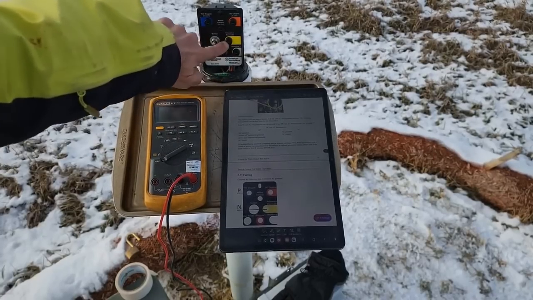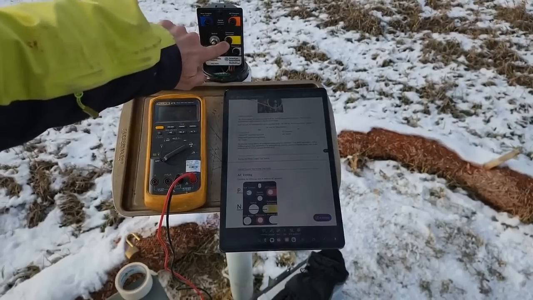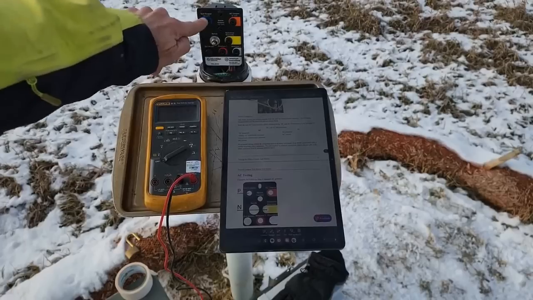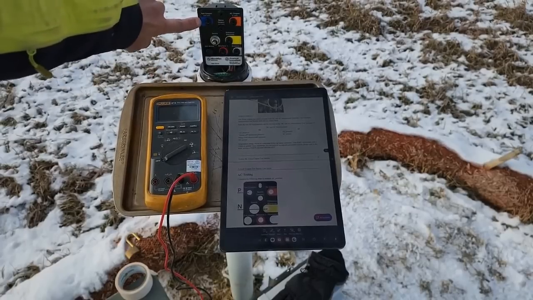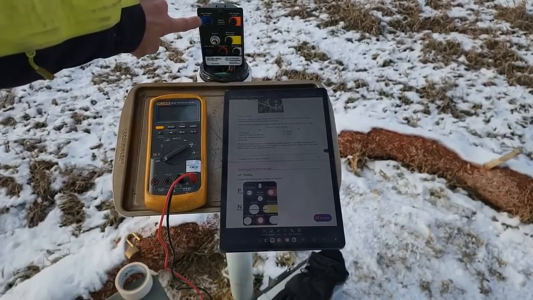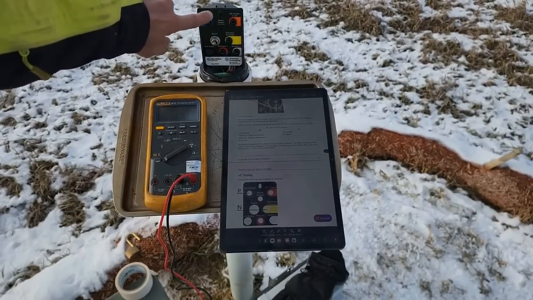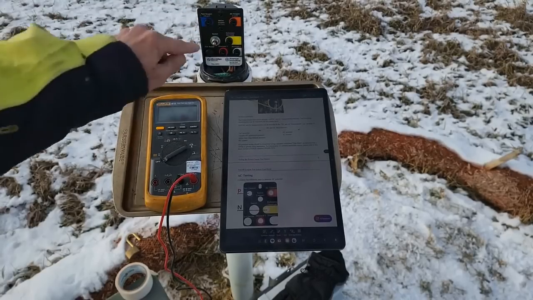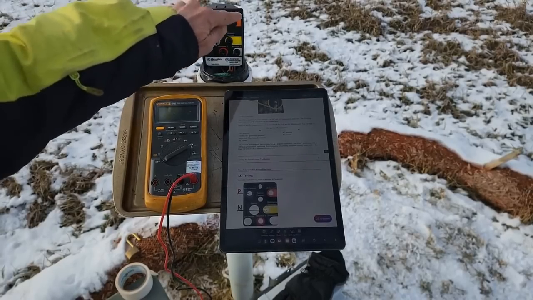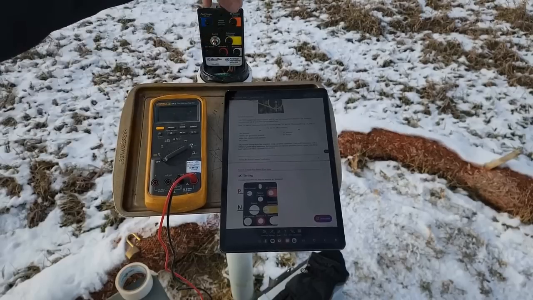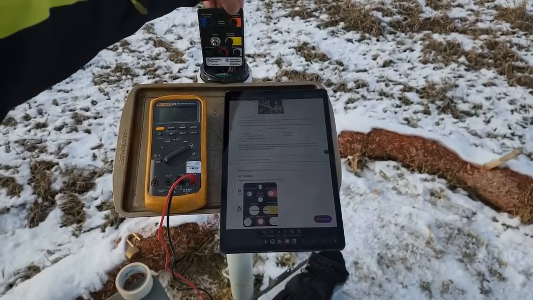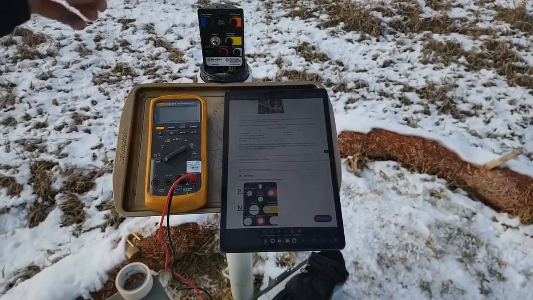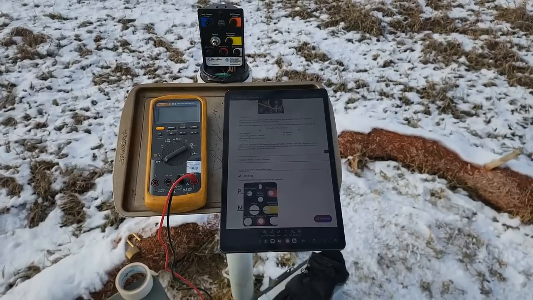We'll place the negative of the multimeter here on the yellow terminal and the other one on the blue terminal, which is the test coupon for measuring 600 volts. But for measuring AC voltage, we're also going to use this same coupon.